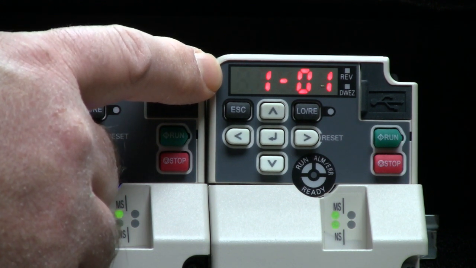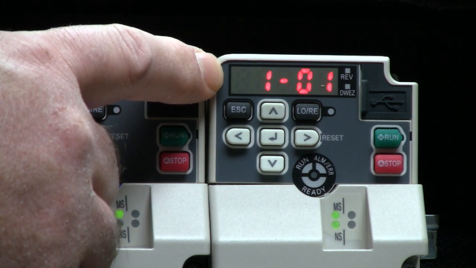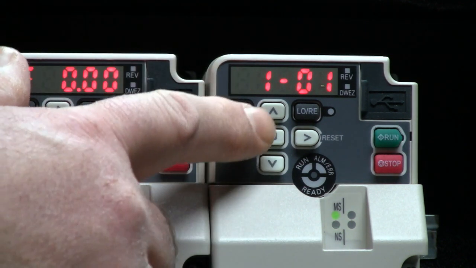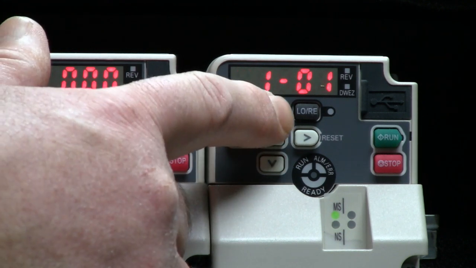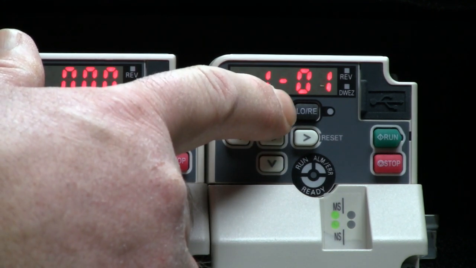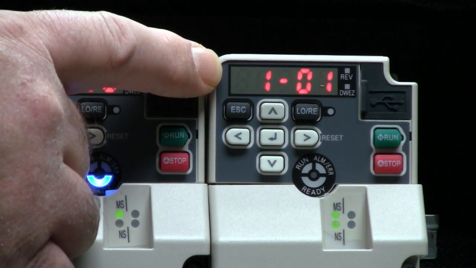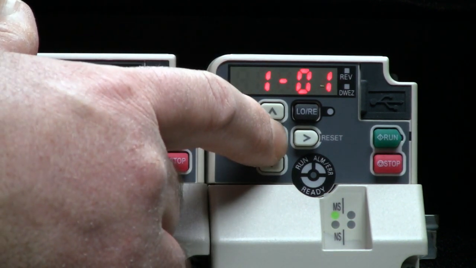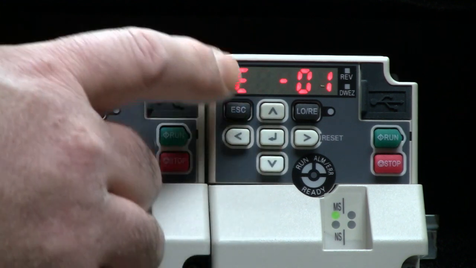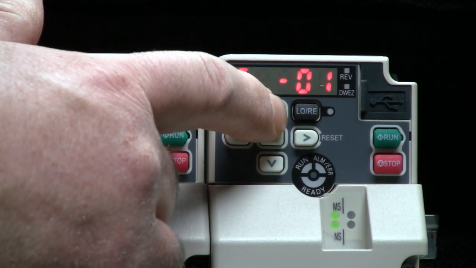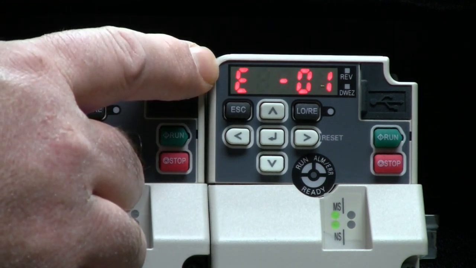The Yaskawa parameters are alphabetical. For the motor parameters, we want to go to the E. E is an Edward group. To get there, we use our up arrow key, and we press it once, twice, 3 times, 4 times, and now we are at the letter E. If we use the enter button in the middle, press that once, we get the 1 in front of the E flashing, and we use our up arrow key to arrow up to E2-01.